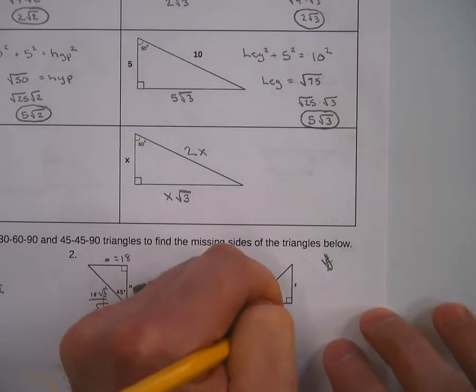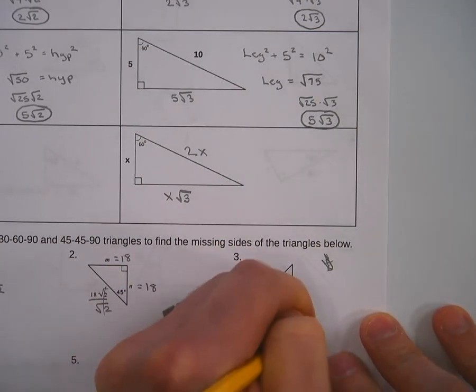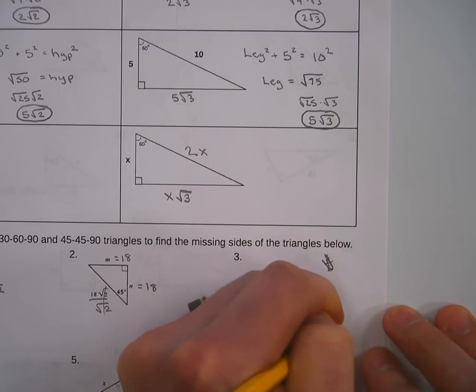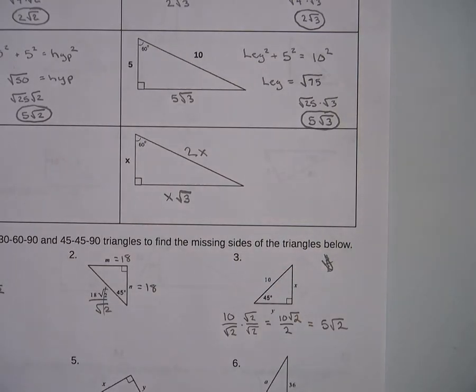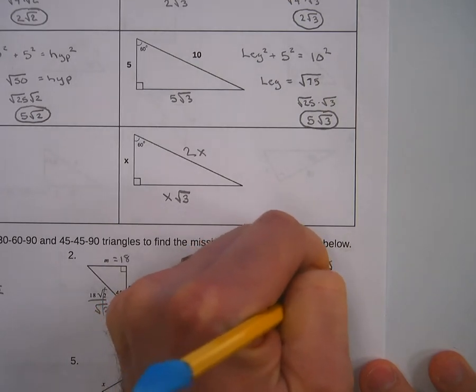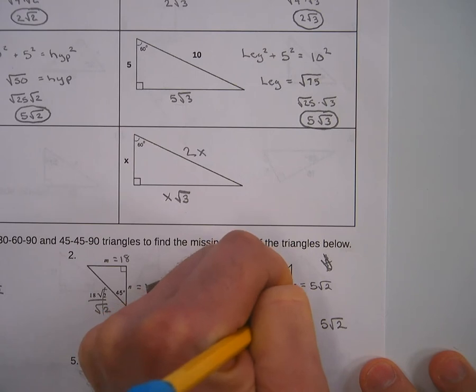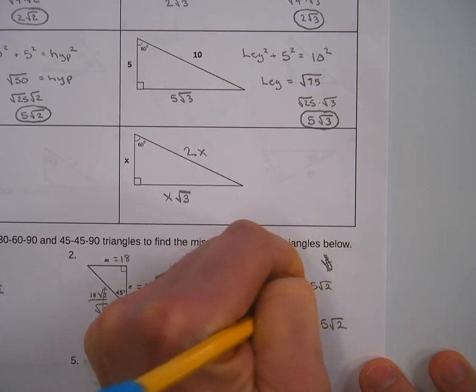And then up here, I would have 10 square root 2, which then I can simplify. 10 divided by 2 is 5 square root 2. Right? So that gets a little technical, a little tricky. 5 square root 2. And the same thing down here, both x and y would be 5 square root 2.